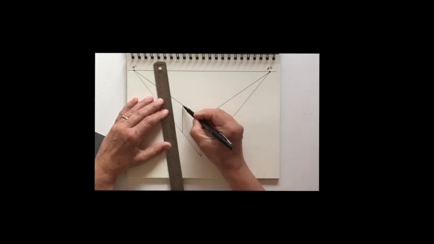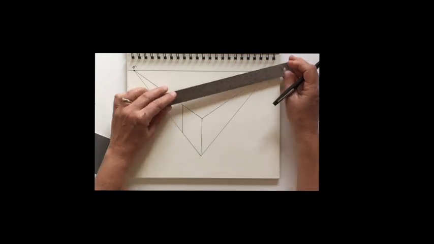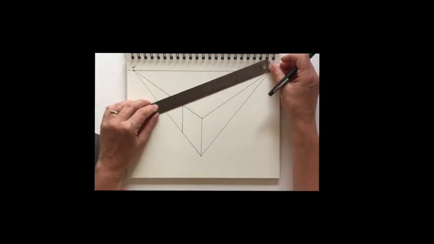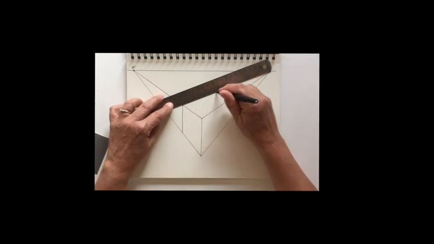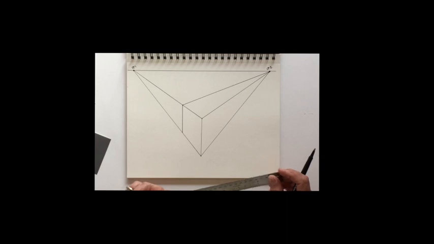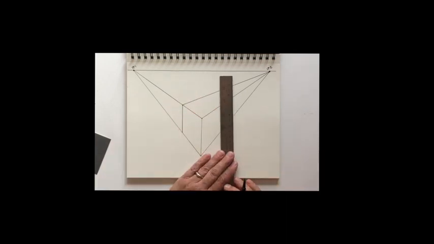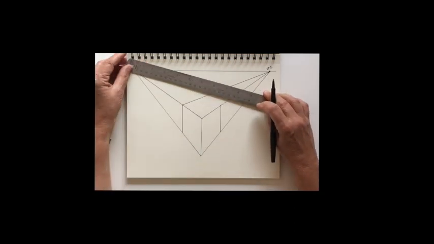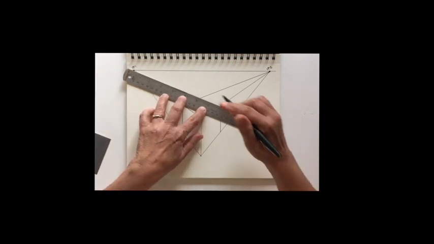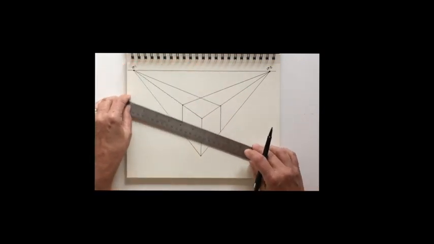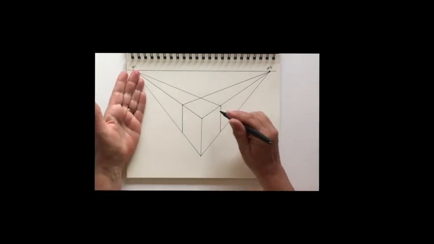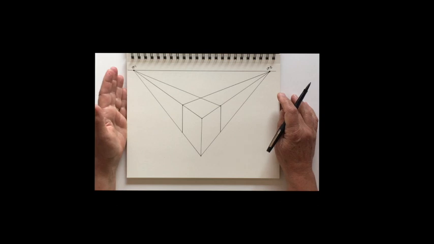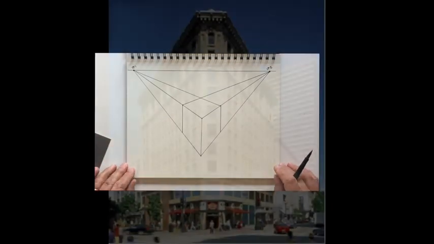Okay. Now this has become a point. So now I am going to take that point to this point, and I'm going to draw it. There we go. All right. So now I'm going to go to the other side, and I am going to say that is... And that one is going to go over to my point number 1. Boom. Here, my friends, is 2-point perspective, and here is our building. And now you're going to see this in real life.